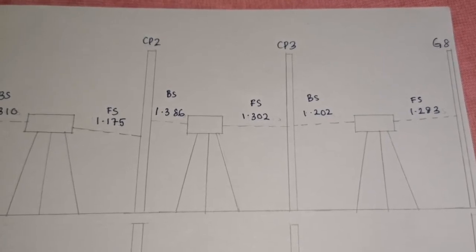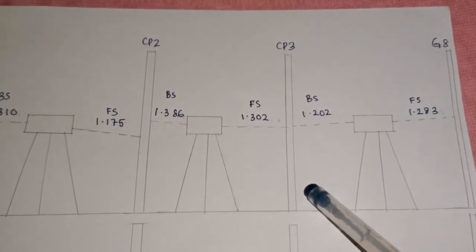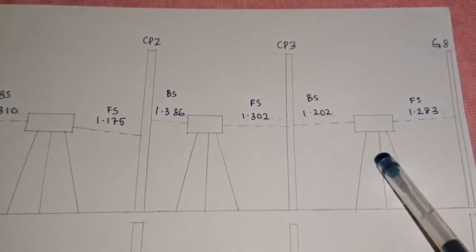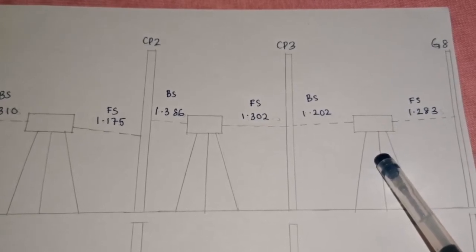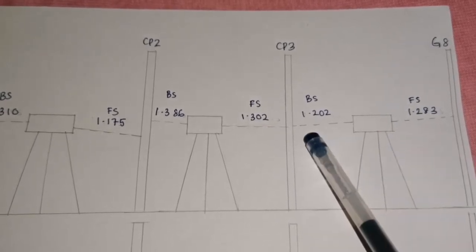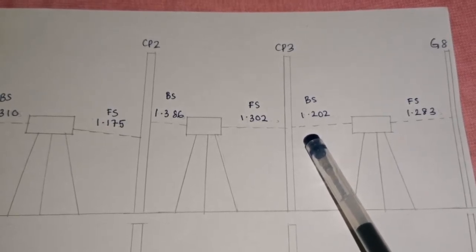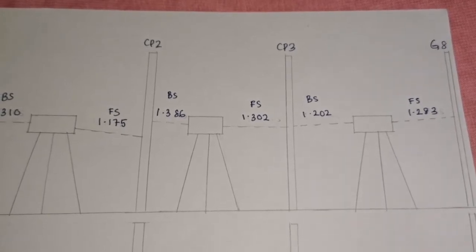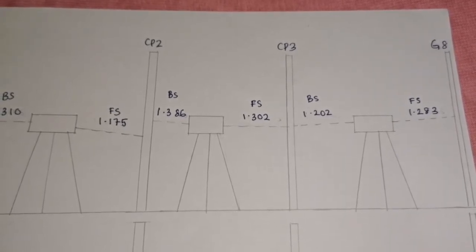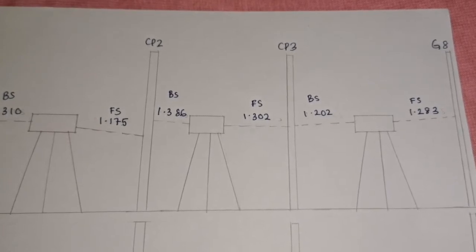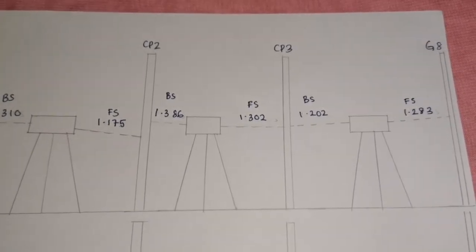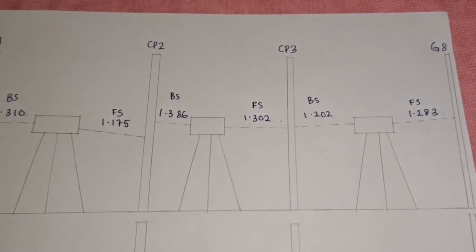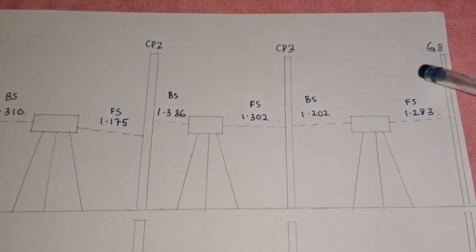The leveling staff will stay at CP3 and the auto level will be moved and set up at level position 4, that is here. Then the staff reading is taken and recorded, which is 1.202 meter. This is a backsight. By using the rise and fall method, the reduced level of CP3 is calculated and adjusted to 33.78 meter.